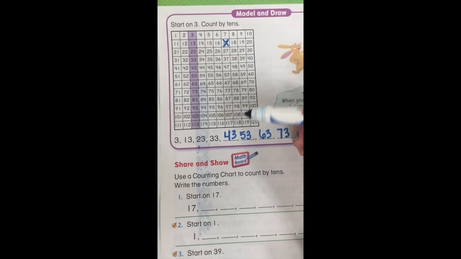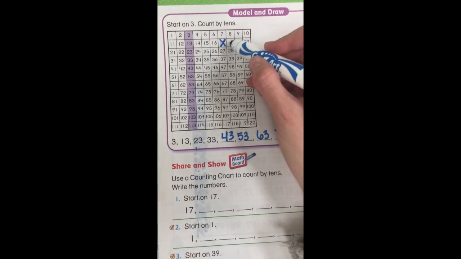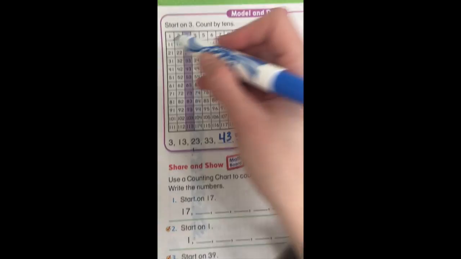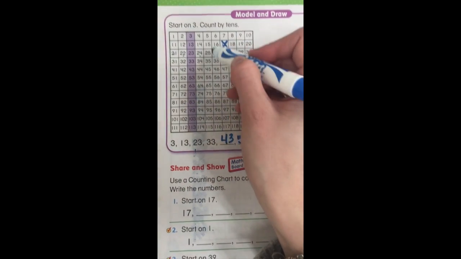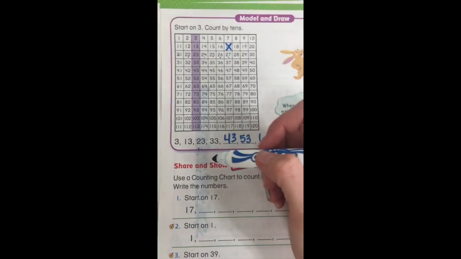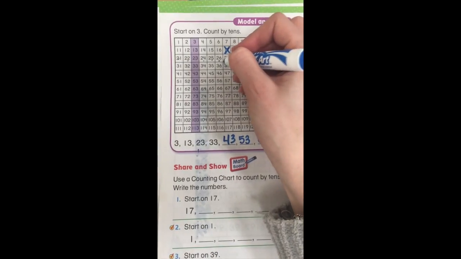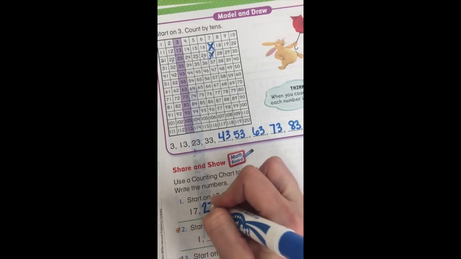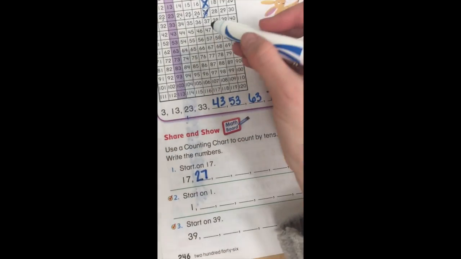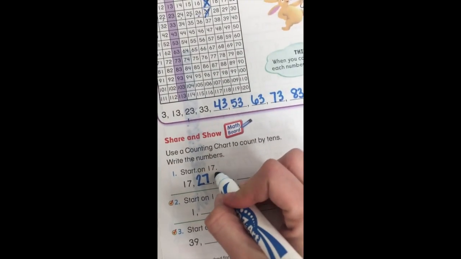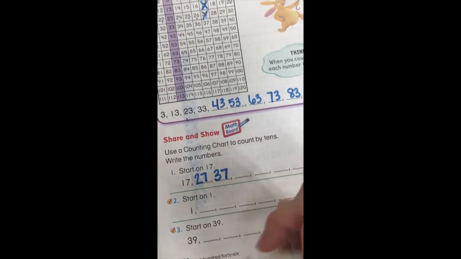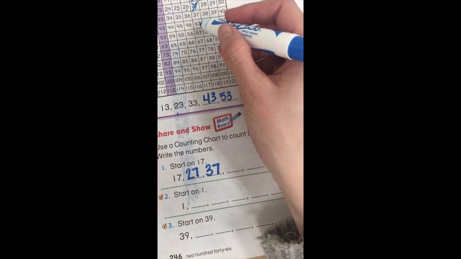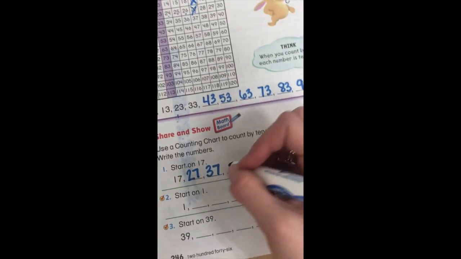We can do this one of 2 ways. We can count 1, 2, 3, 4, 5, 6, 7, 8, 9, 10. Or we can know that directly below 17 is 10 more. So there would be 27. Right below that is 37. Right below that is 47.